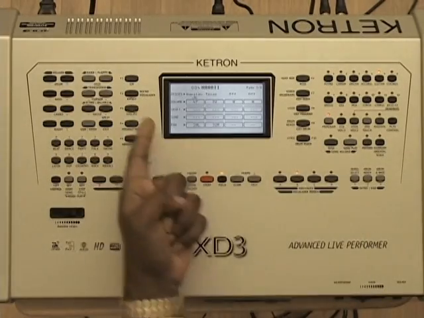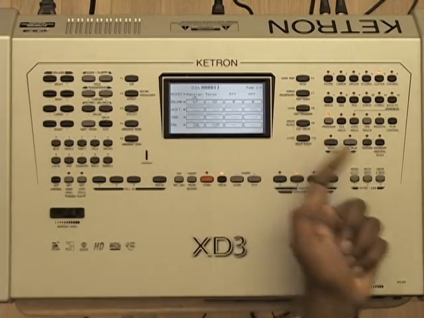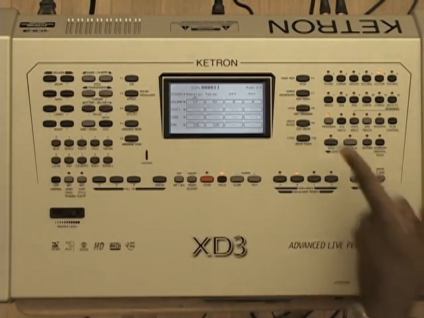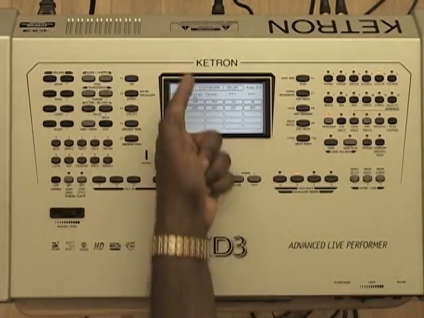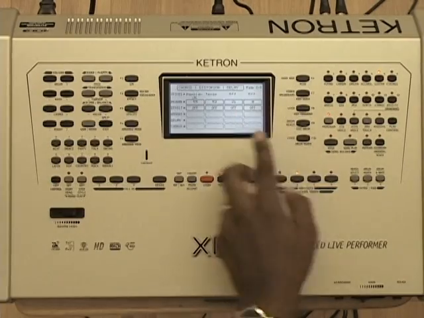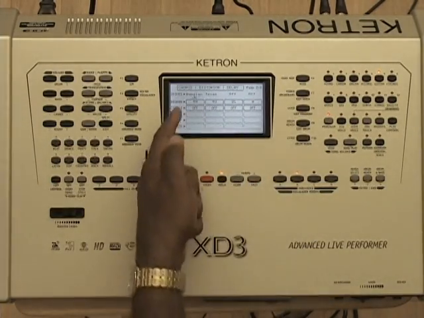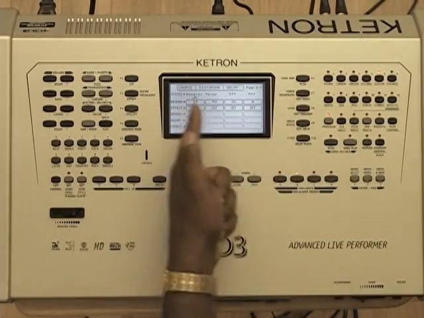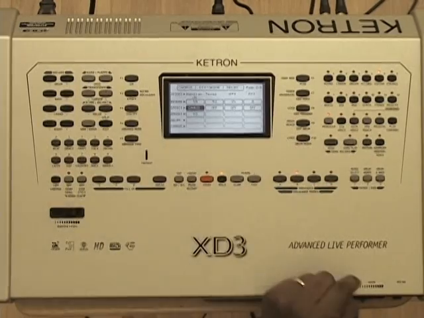And of those two voices, I could see the volumes, the shift, the tune, and the pan for each of those voices. And that's only page 1 of page 3. If I go to page 2, again for every voice, in this case 4, but only 2 are on right now and the other 2 are off, I can check out the reverb level for each voice, the effect level for each voice, the amount and decay of the chorus, depending on what effect I select.